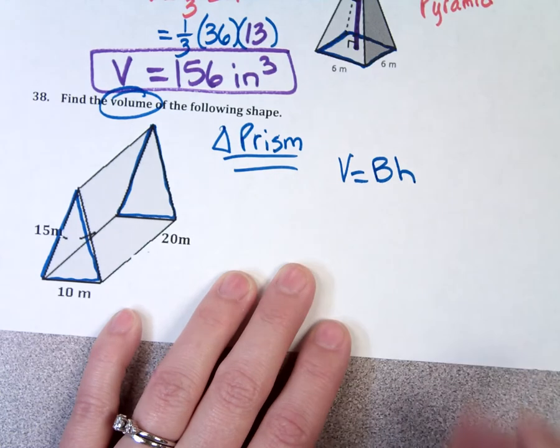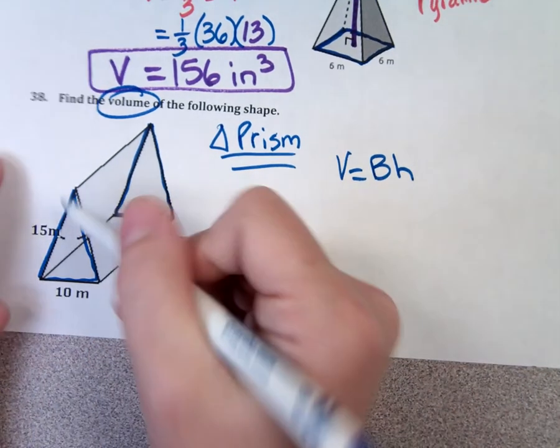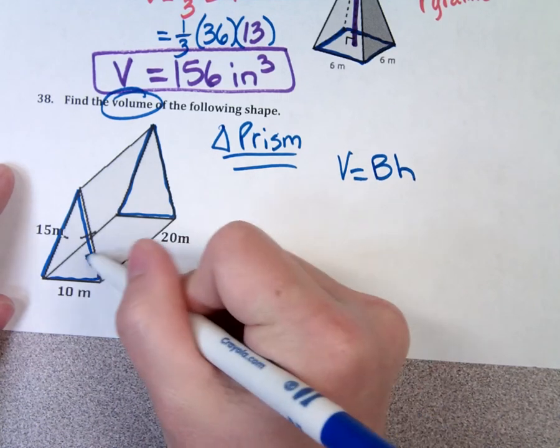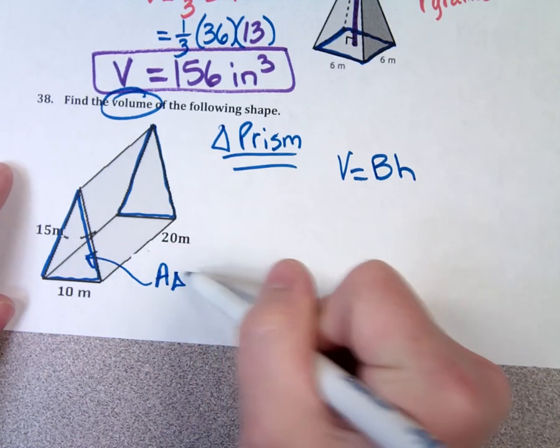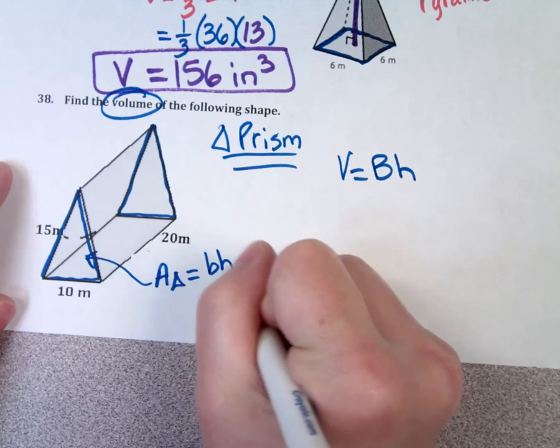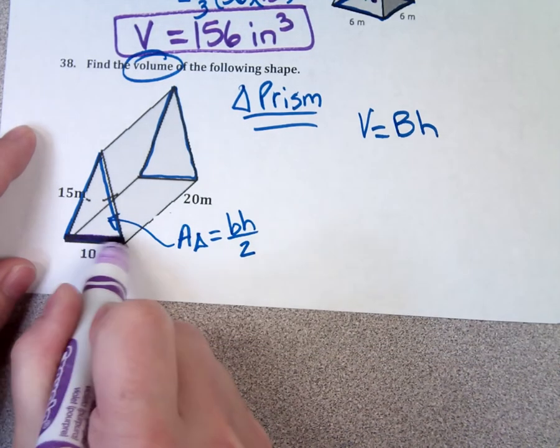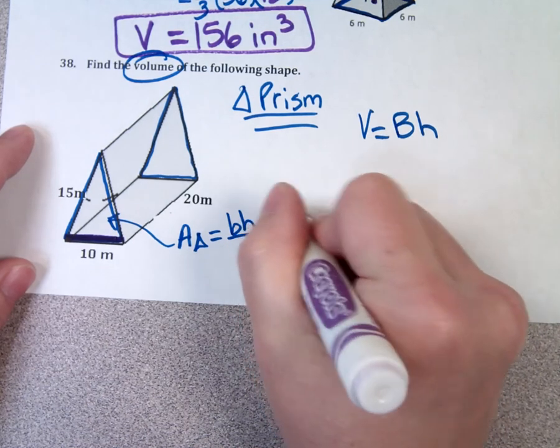Remember, capital B stands for area of the base. So I need to find the area of this base. I have to find the area of this triangle. So I got to work on that. So remember, to find area of a triangle, we take base times height divided by 2. So this is the base of my triangle. How long is that? 10.